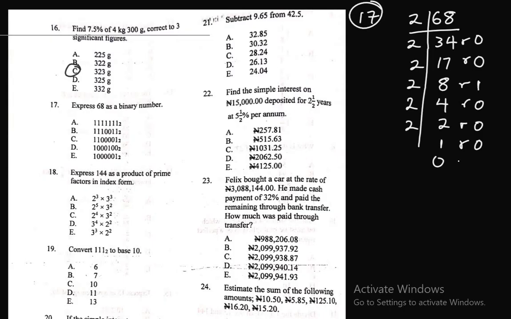You write a 0 and bring out your 1. So from the bottom you move upwards. So we have 1, 0, 0, 0, 1, 0, 0 in base 2 as our answer. Now we'll go over to the options. The right option is D. It's 1, 0, 0, 0, 1, 0, 0 base 2.